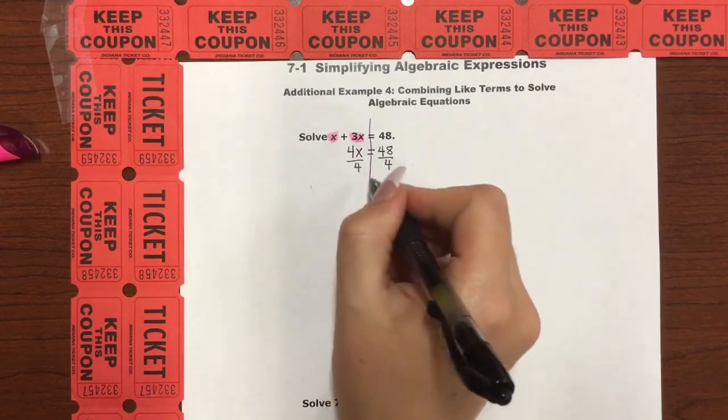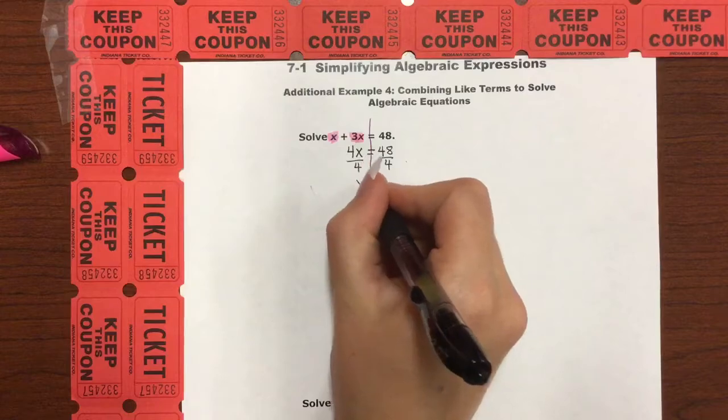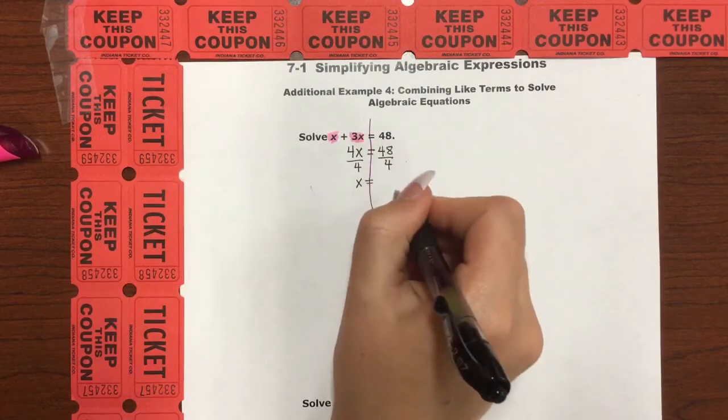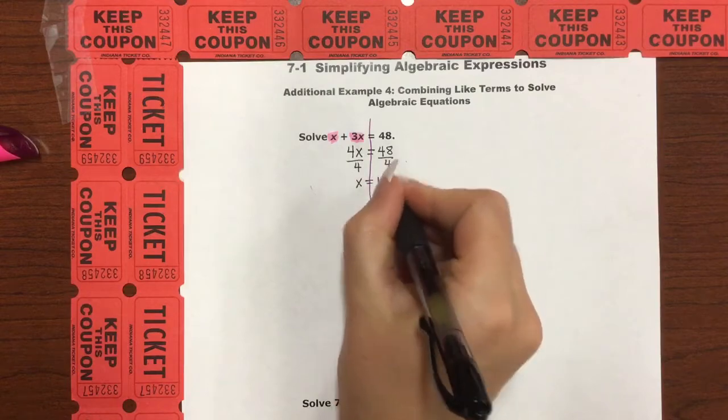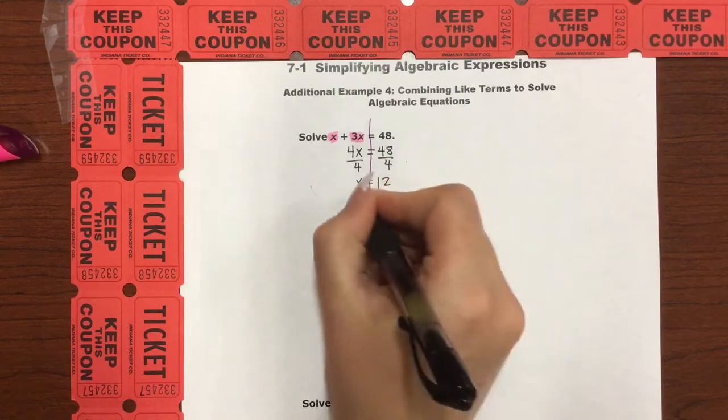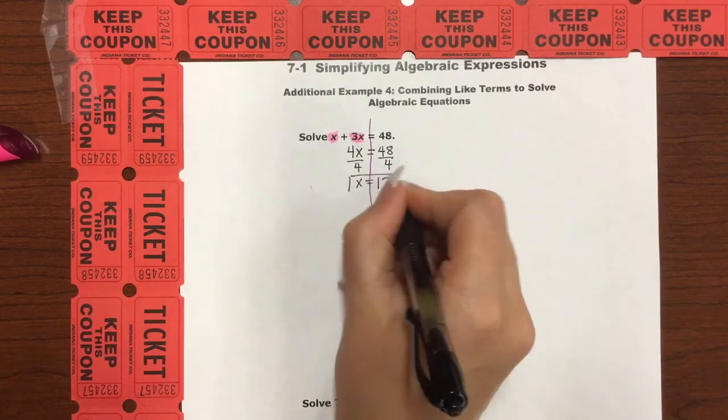And what I get, 4 divided by 4 is 1. 1 times x is x. And then 48 divided by 4. Well, 4 goes into 4 one time, and 4 goes into 8 two times. So x equals 12. Woohoo, that's it.